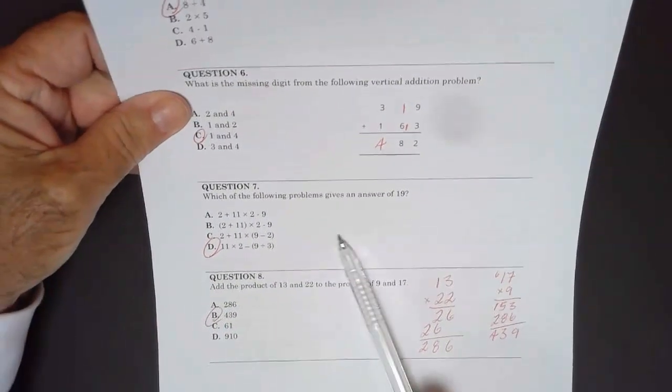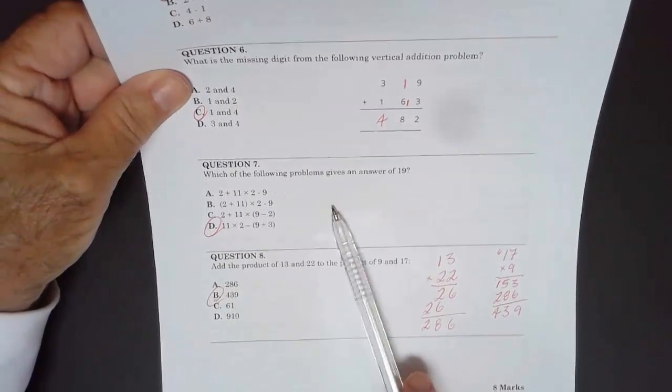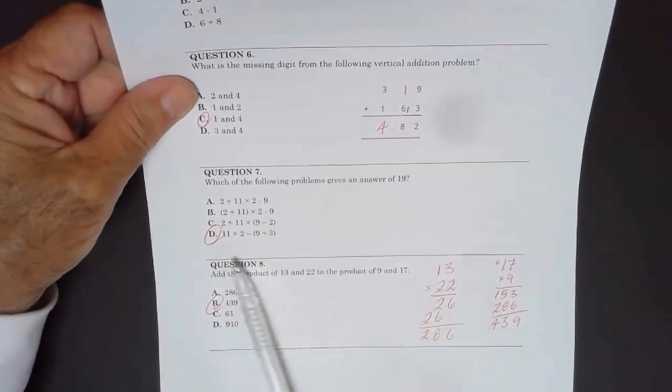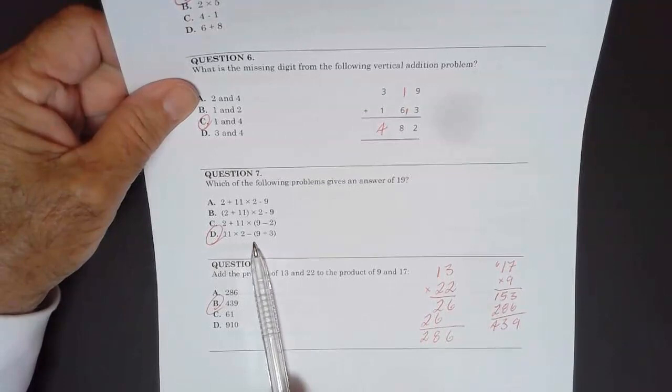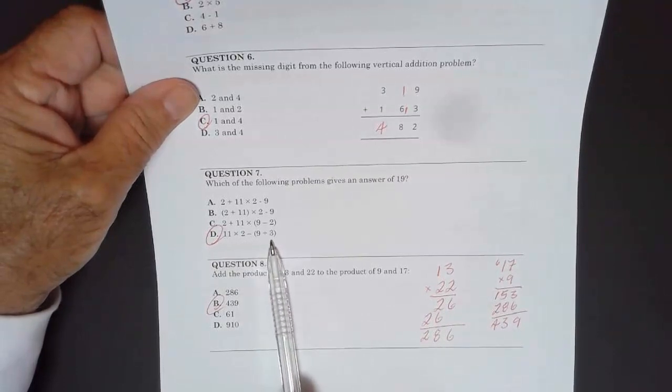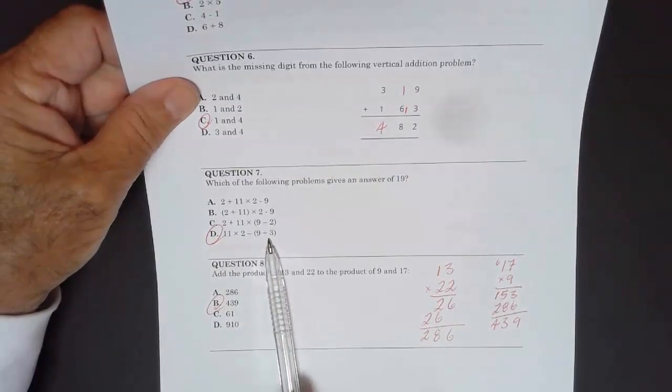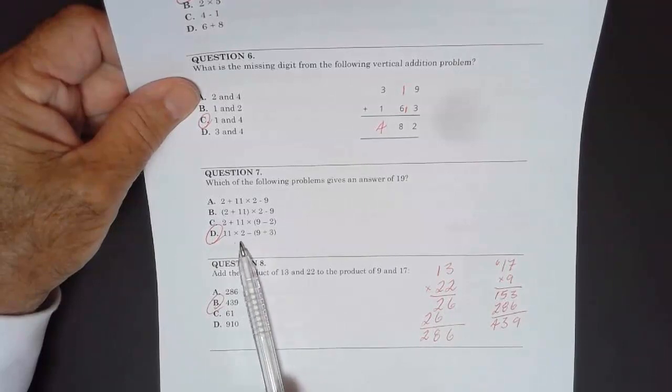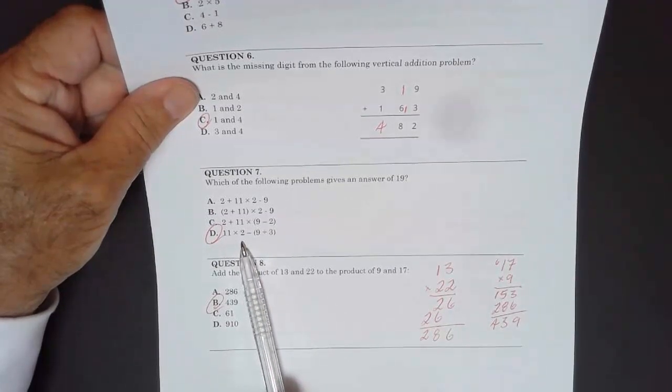Which of the following problems give an answer of 19? 11 times 2 minus 9 divided by 3. 9 divided by 3 is 3. 11 times 2 is 22, and minus 3 will be 19.